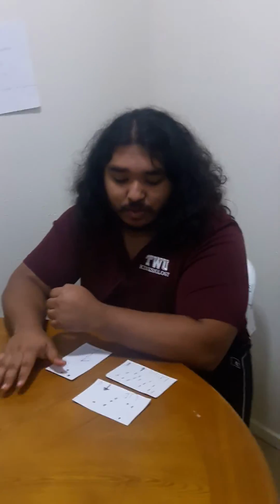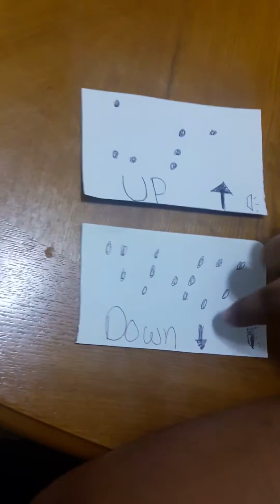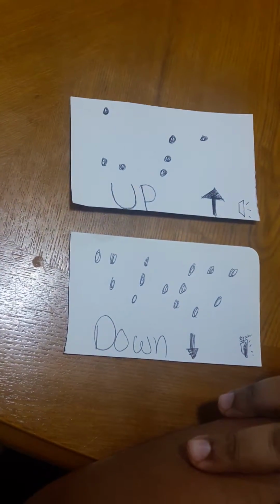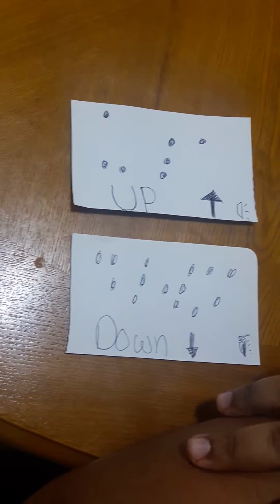There's another feature that this table has that I haven't told you about. This other feature would be the up and down. So you can change the height of the table, depending on who you have as your guest.